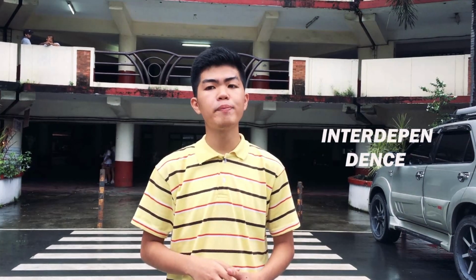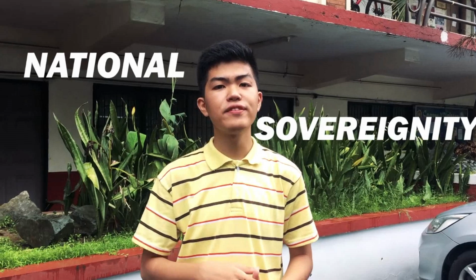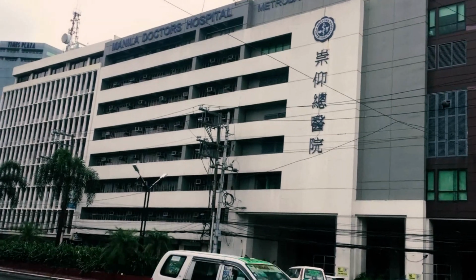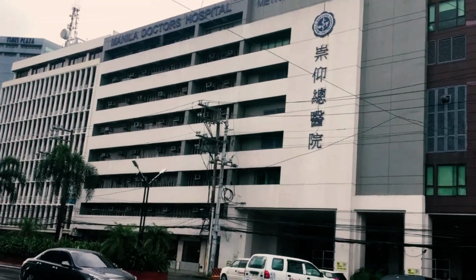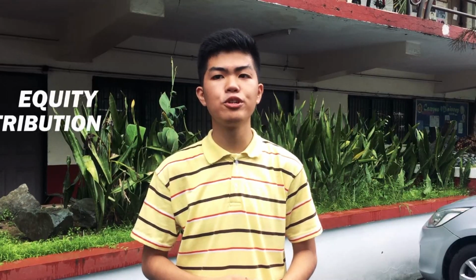Number four, interdependence. Globalization leads to interdependence between nations, which would cause global instabilities, impacting large number of countries relying on it. Number five, national sovereignty. The rise of nation-state, multinational, global firms, and international organizations can be seen as a threat, causing ultimately leaders to be nationalistic.